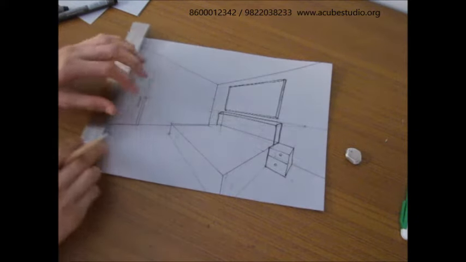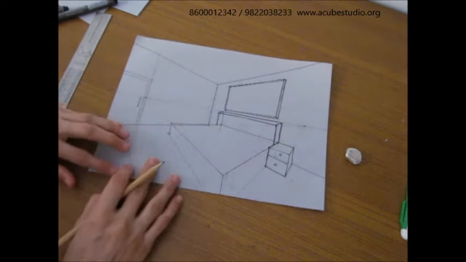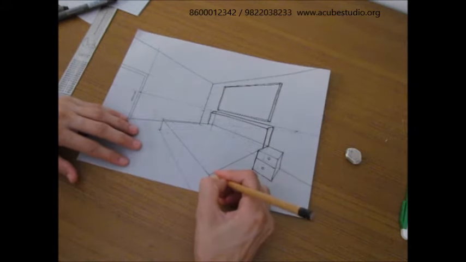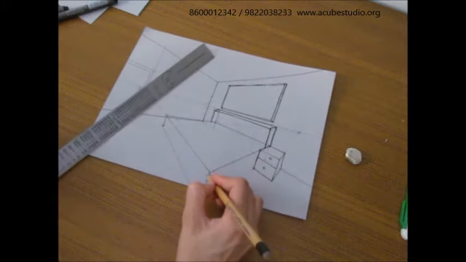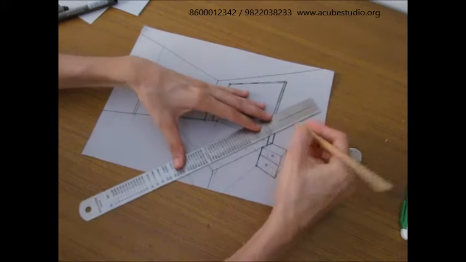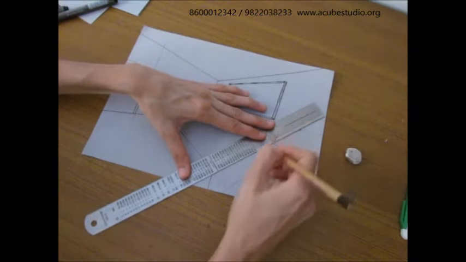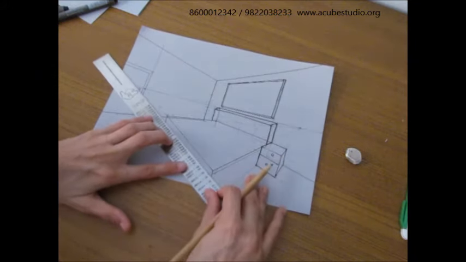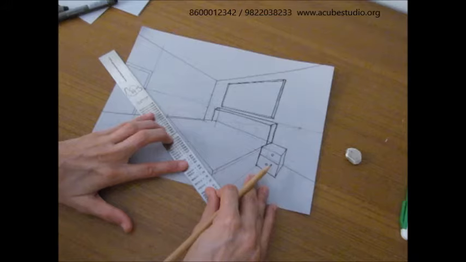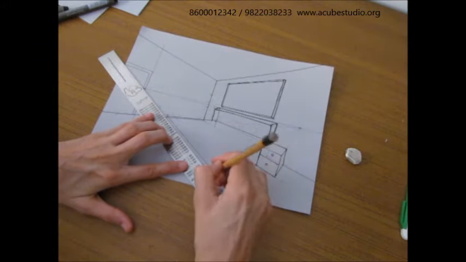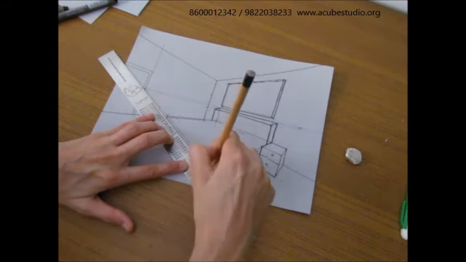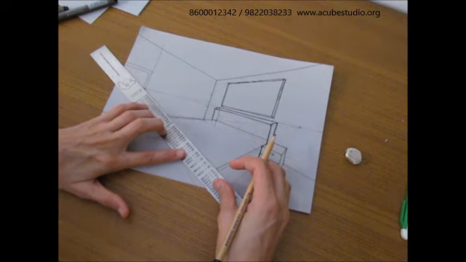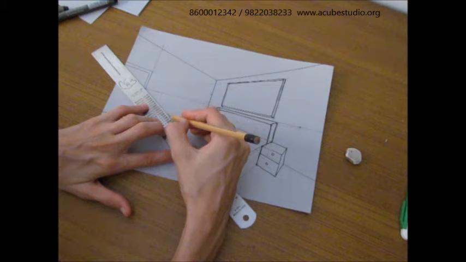So now I'm going to do detailing of the bed, and the last thing we are going to do is flooring. Okay, so let us give some thickness to the bed, like the mattress is there on top. Okay, and you can also do details like bed linen details.